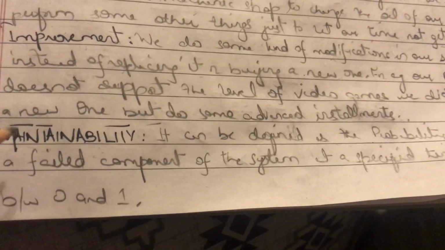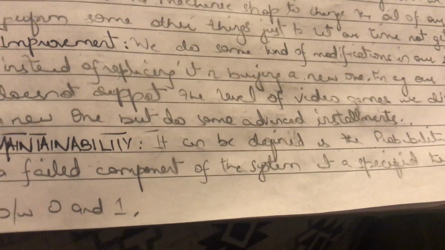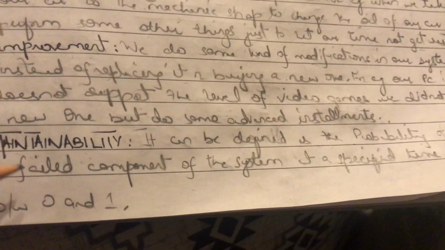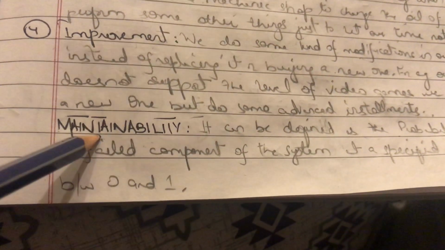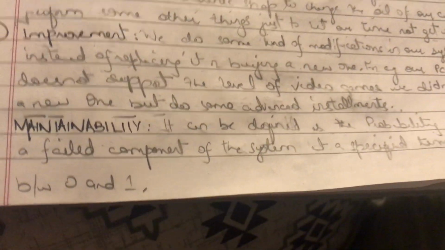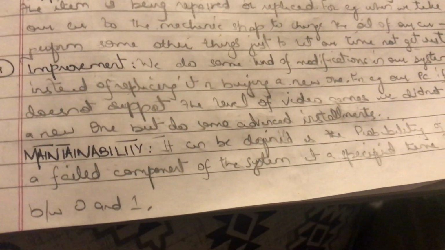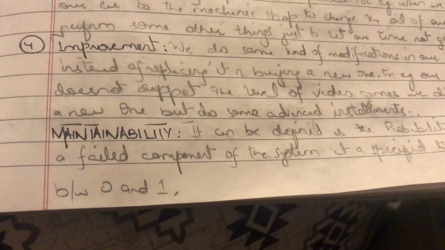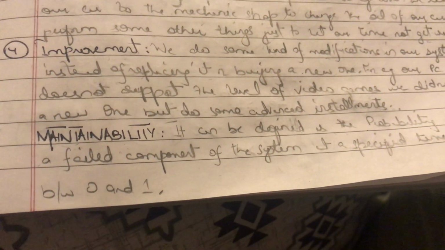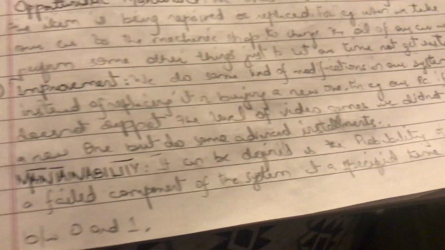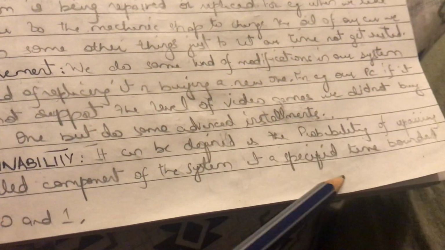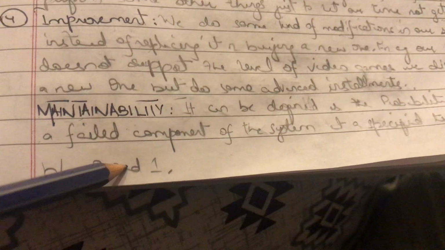So at time t, we have a component that has failed, and we are repairing it. That is the probability of repairing that component at time t, which is bounded between 0 and 1.